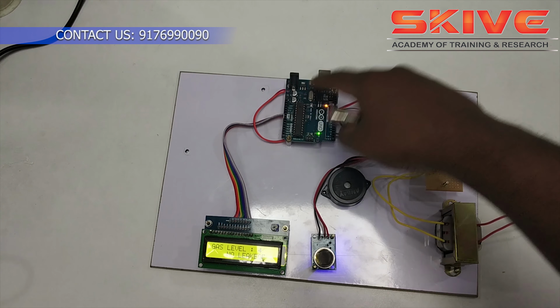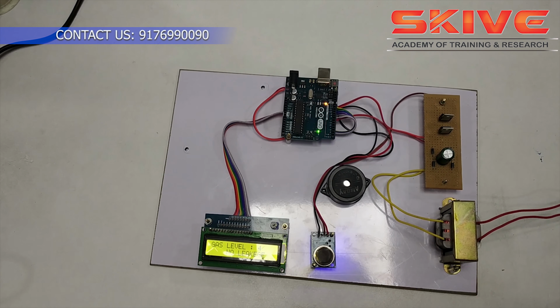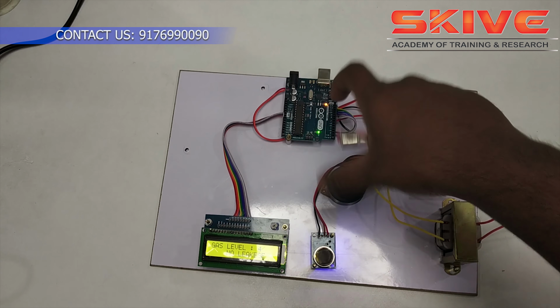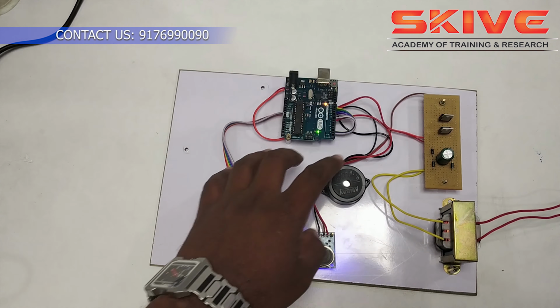So this is the Arduino. In Arduino we can make any type of program to control any type of object. Here we used the gas sensor integrated with the Arduino, and we work accordingly. This is the LCD display, and this is a buzzer.